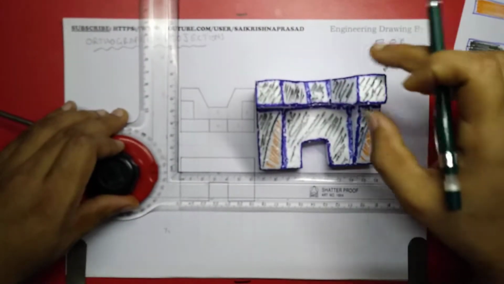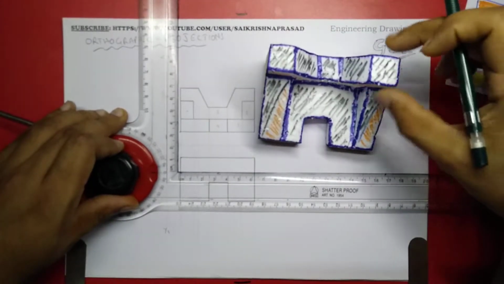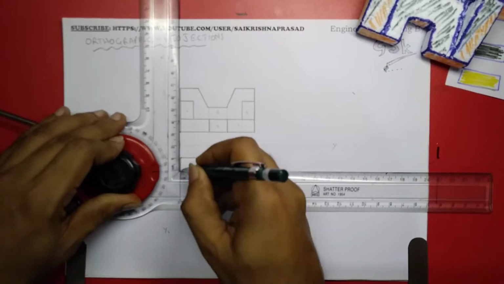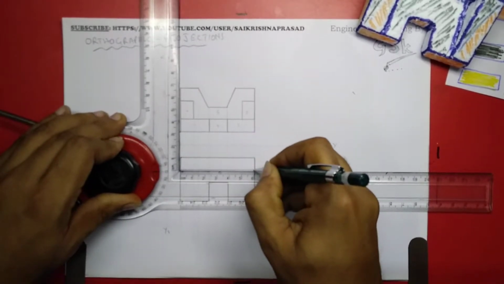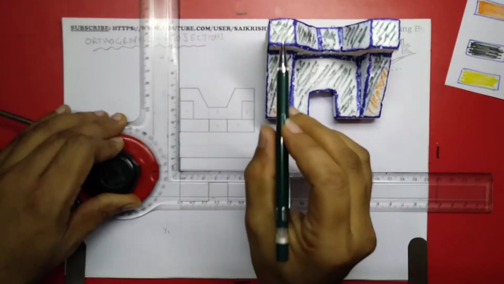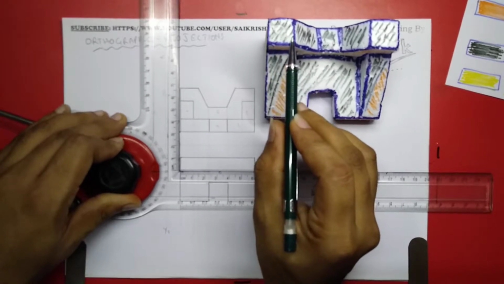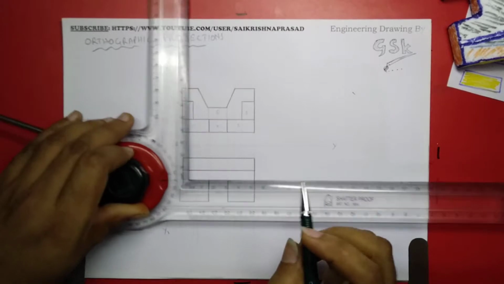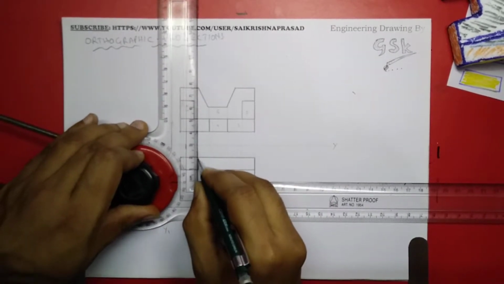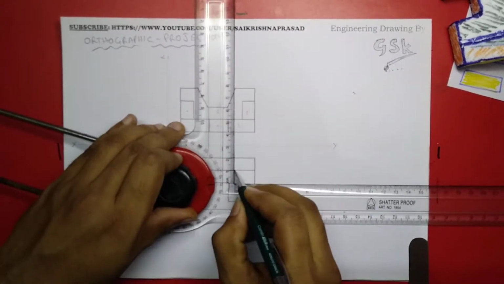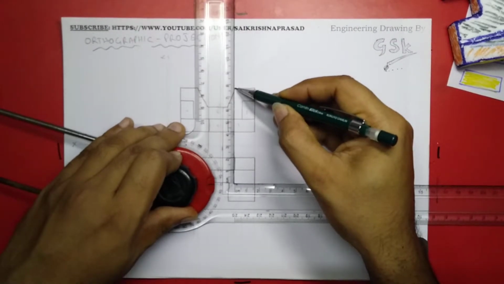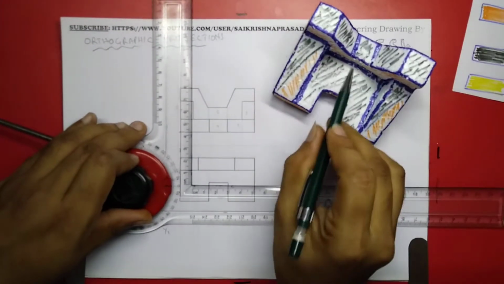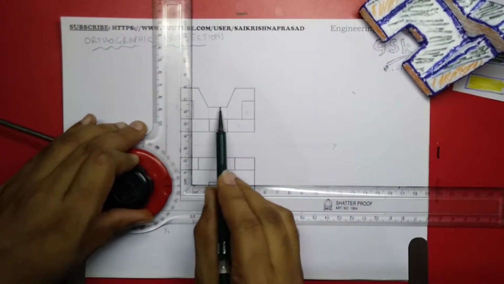So this is also 15, sorry, this width is 10. This is 10 mm, this one, and from here to here it is 15, from here it is 15, 15, 15. See, from this edge to here it is 15, and this is also 15, this is also 15.